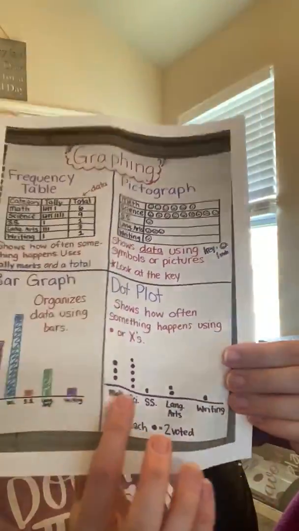Frequency table is a chart using tallies and a frequency or a total. Frequency means how often something happens. We've got a bar graph, which organizes data using bars, and a dot plot, which shows how often something happens using dots. And I forgot to mention something. On a dot plot, you can also see X's instead of dots. So those are our 4 graphs in 3rd grade.